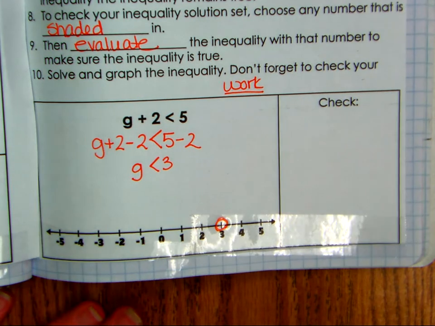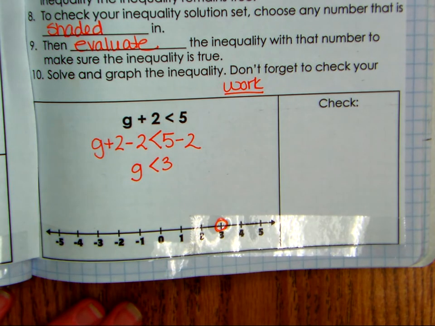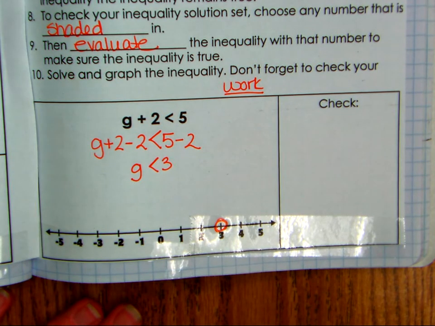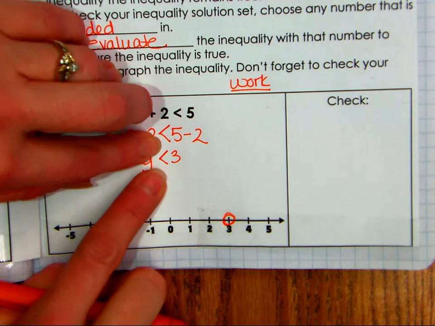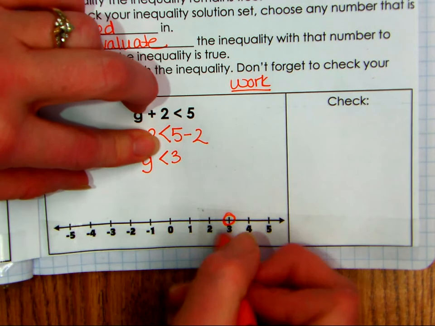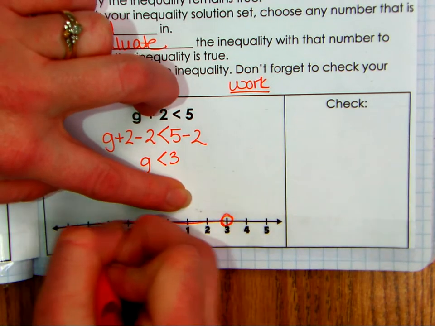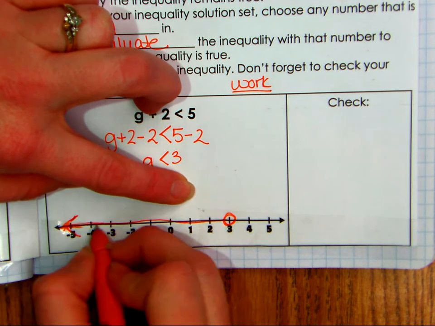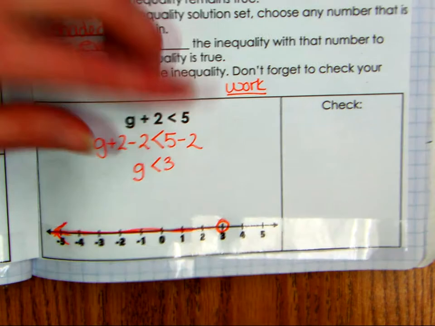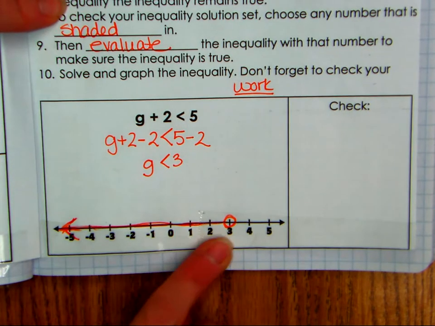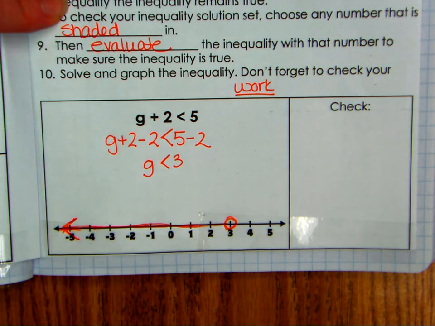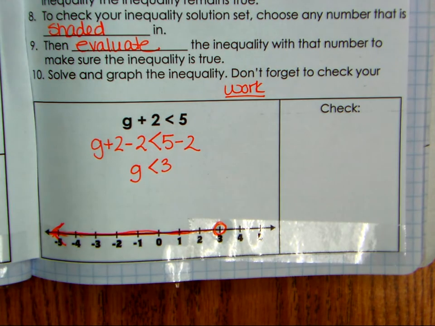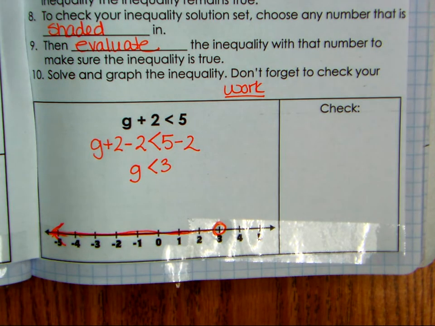Now, are we going less than or greater than? Less than, right? So is less than going to take us to the left or to the right? To the left, right? And I like to see how my little arrow is pointing to the left. That's where my line's going to go, so it's going to go this way. So now, any number on this side of the number line could be plugged in to see if it's true. So who wants to choose a number for me to check?